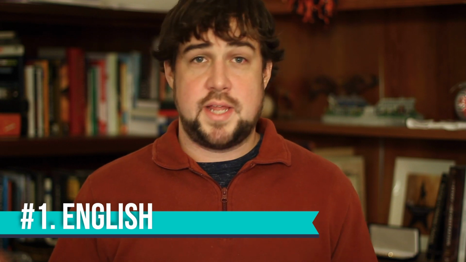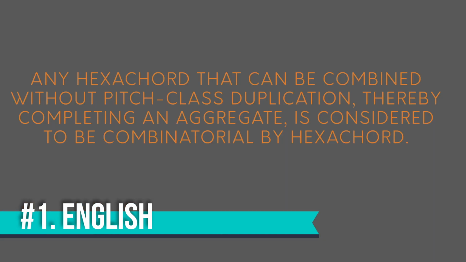Diagramming sentences. Here's a great sentence about music. Any two hexachords that can be combined without pitch class duplication, thereby completing an aggregate, are considered to be combinatorial by hexachord. Of course, before you can diagram a sentence, you have to break down each word by its part of speech. In this sentence, hexachords is clearly the subject. Right? I gotta look that up.